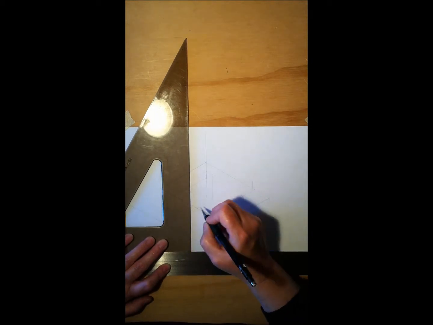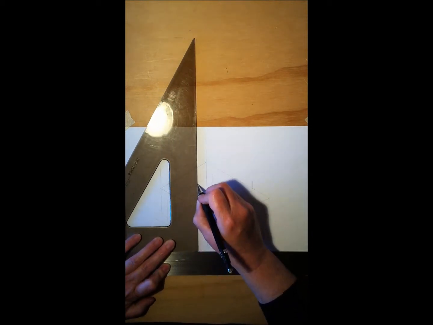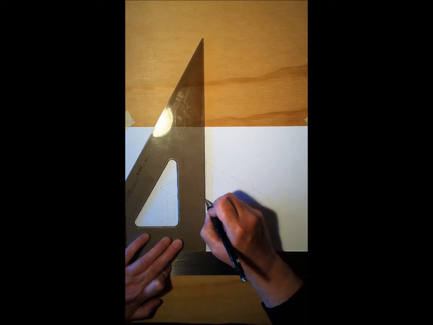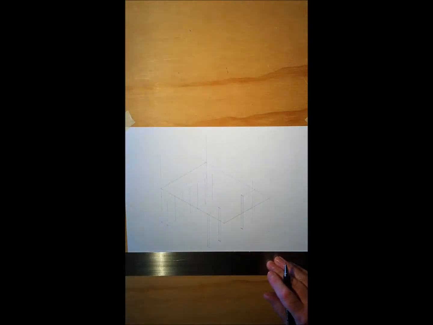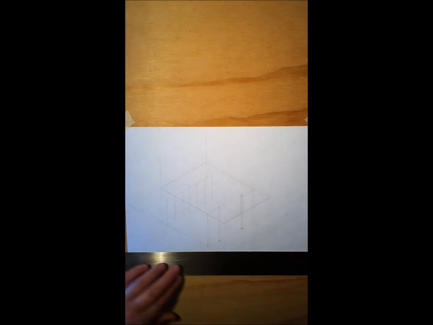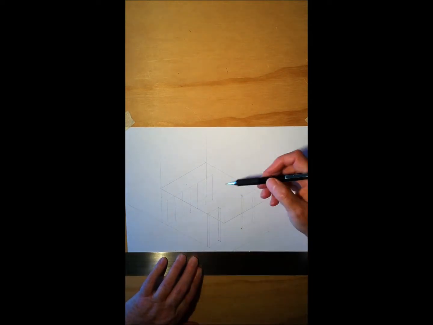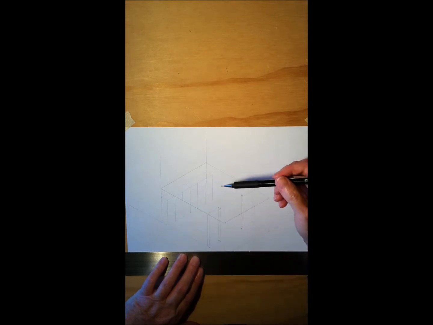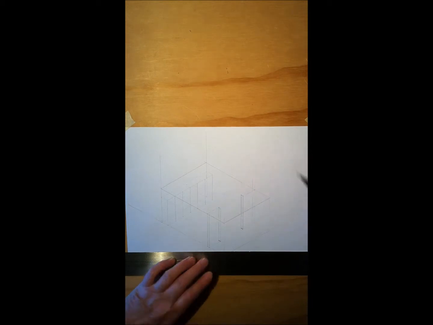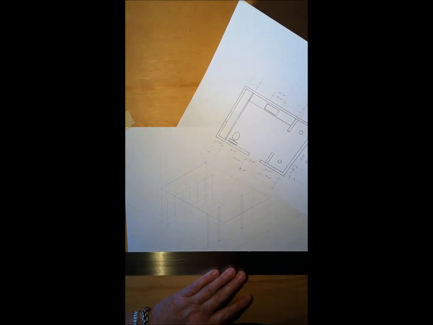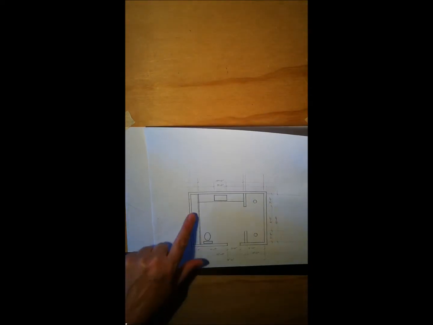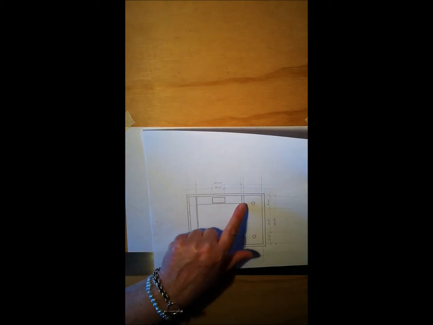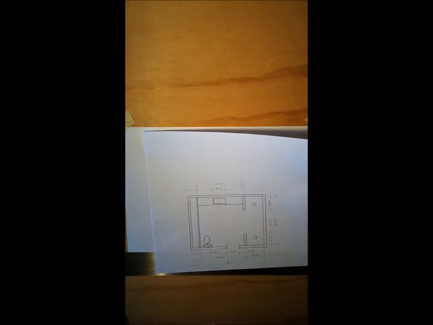This really is fun when you get comfortable with it. It's like putting together a puzzle. Now I also want to put in, this is blocked in very well, I haven't started to put in detail, but I want to come over here to put in the vanity. And let's just look at this. The vanity goes from the built-in cabinet over to this wing wall, and it's 2 feet deep.